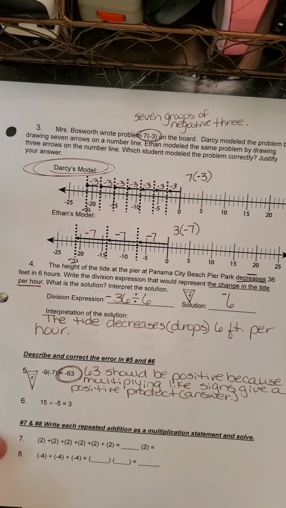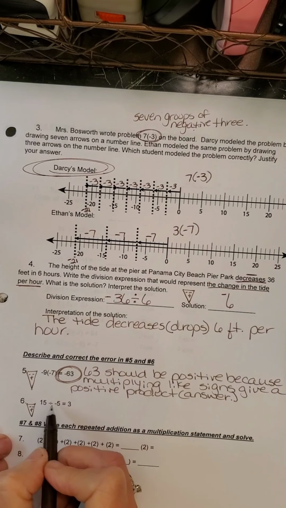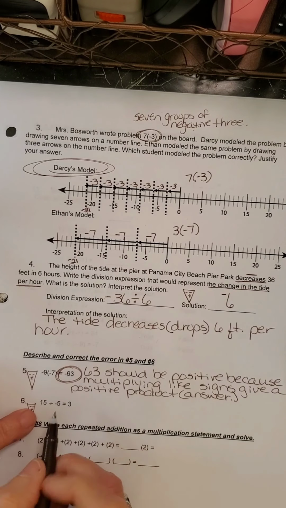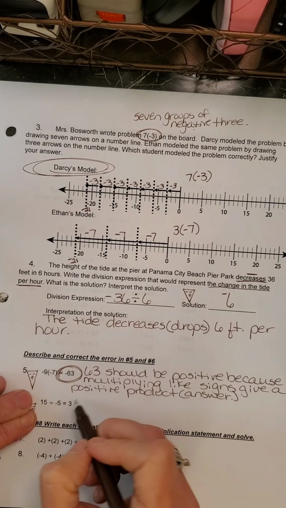Okay, right here, again, let's draw our Dorito man. 15 divided by negative 5, we cover up a positive and a negative, and that leaves a negative.